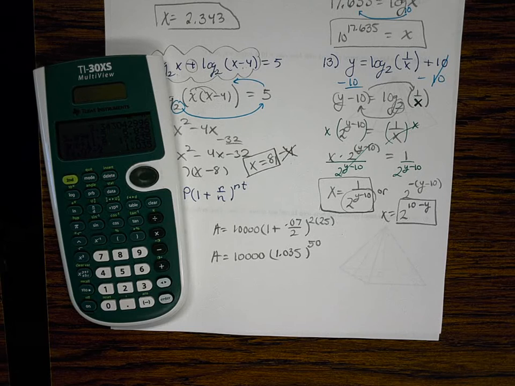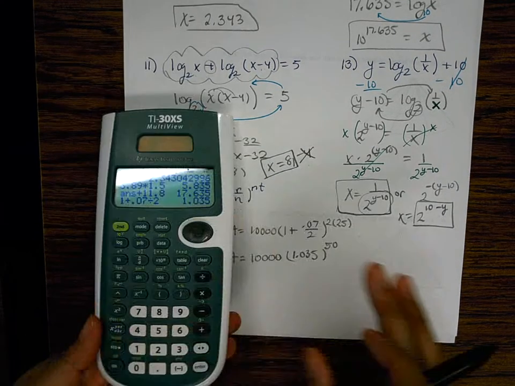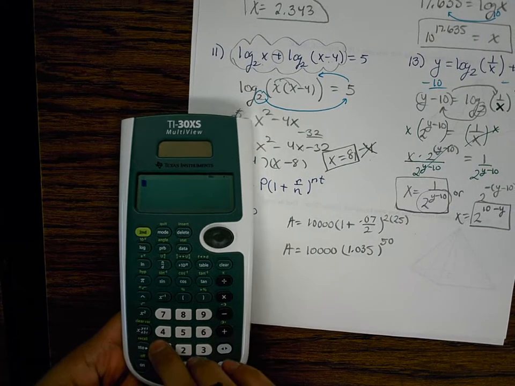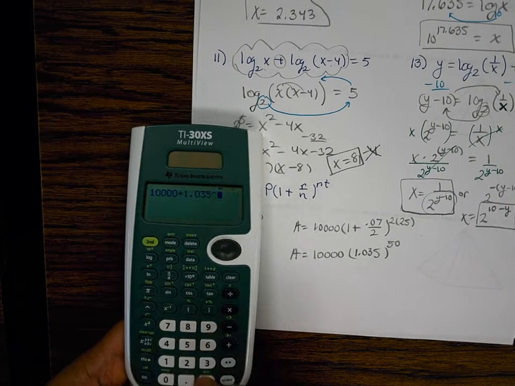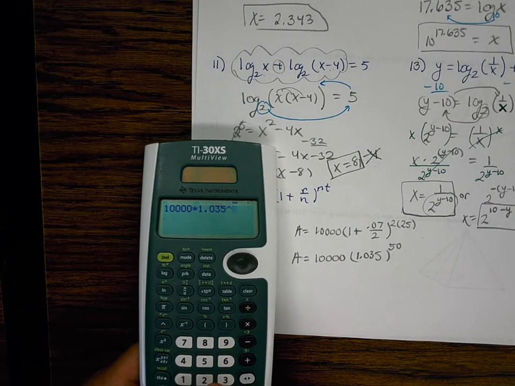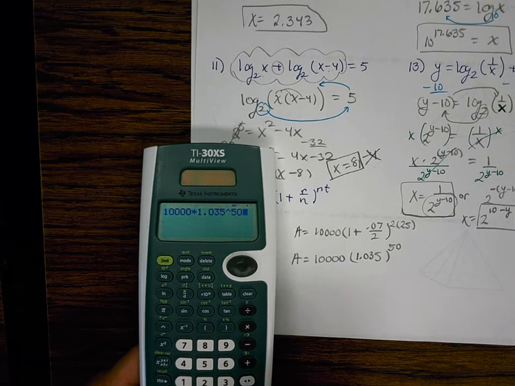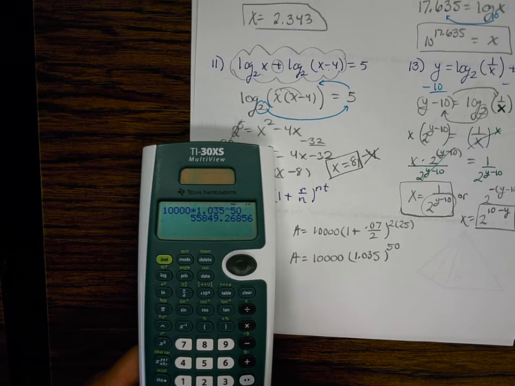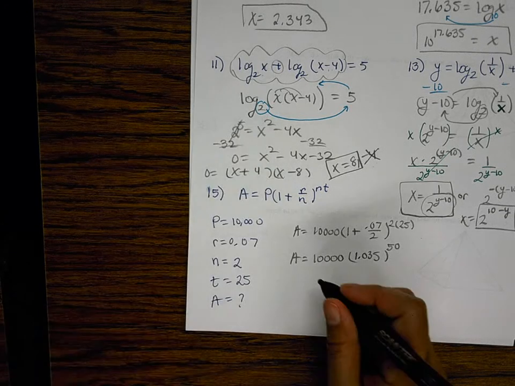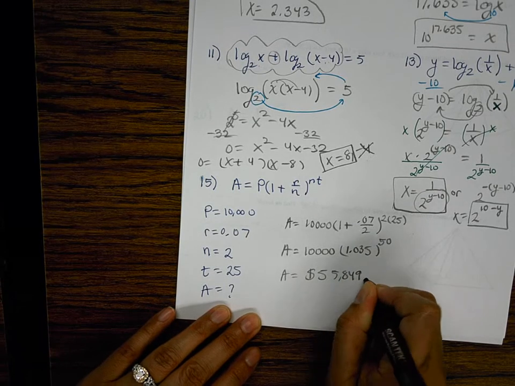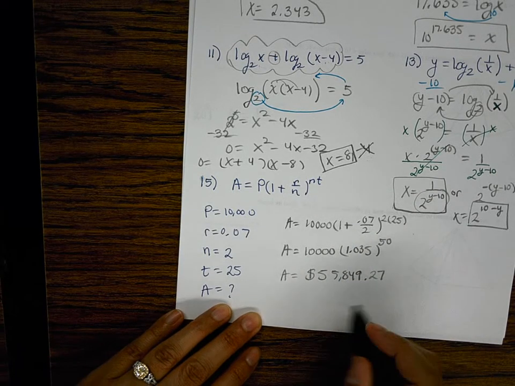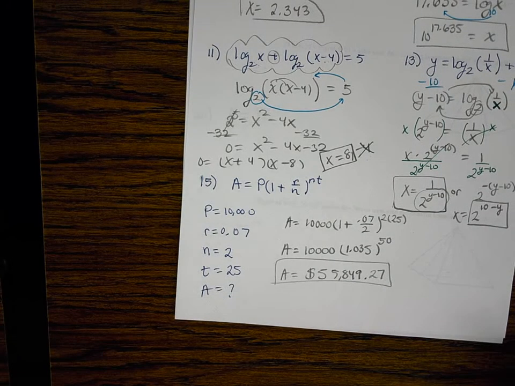At this point, you're ready to plug it in. So let's see if we can plug this in. I'm going to plug in 10,000 times 1.035 raised to the 50th power. And there's our answer there. After 25 years, it is worth $55,849.27. When you're dealing with money, you round to the nearest hundredths. Okay, so that's it for number 15.